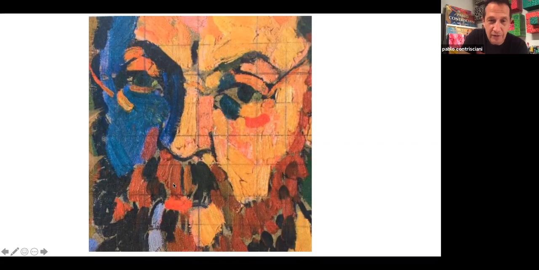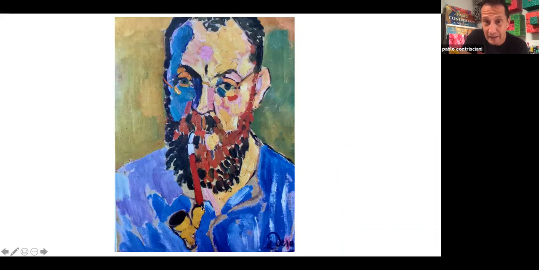You see the beard, for example, the strokes on the beard, the different colors he used. We are going to do it. That is not going to be very difficult. It's going to be a challenge, but not very difficult, because it's just about the face. You don't have to do anything else. But this painting, as I mentioned before, is by the artist André Derain, one of the Fauve artists. This is the whole painting.